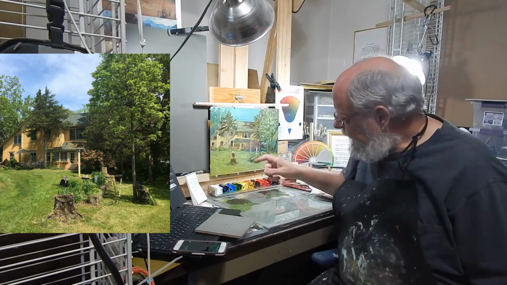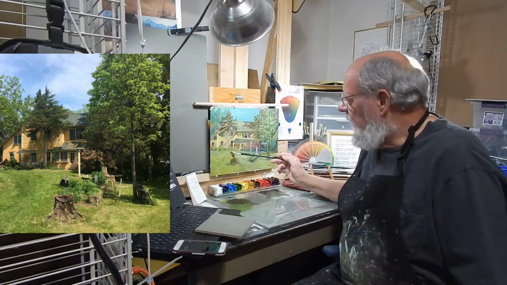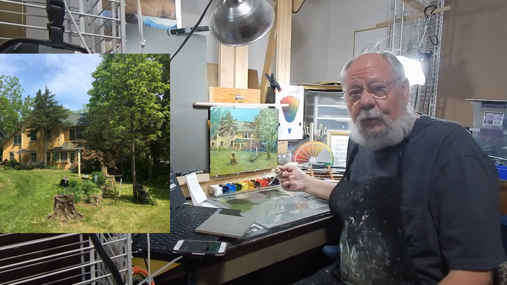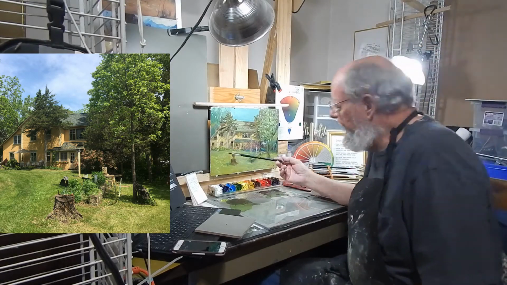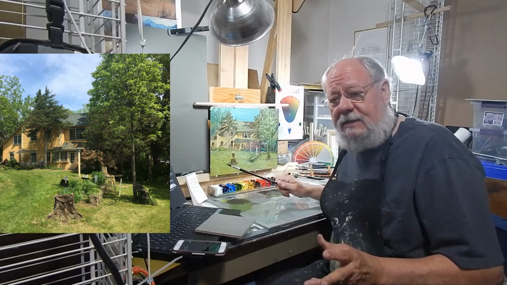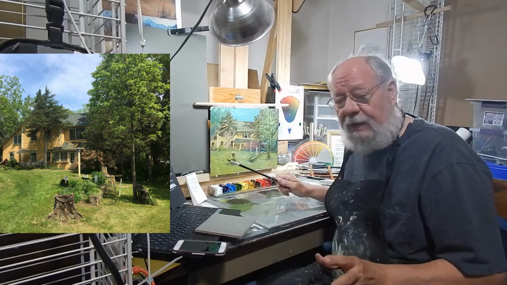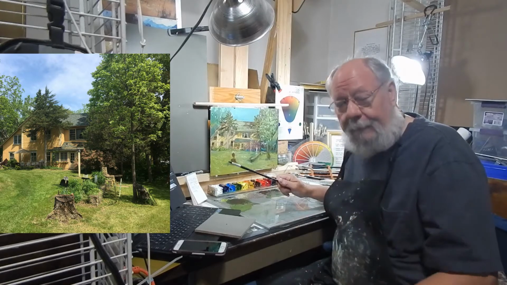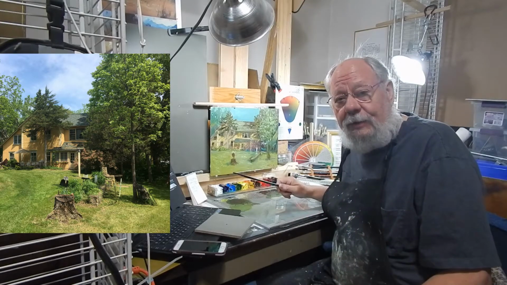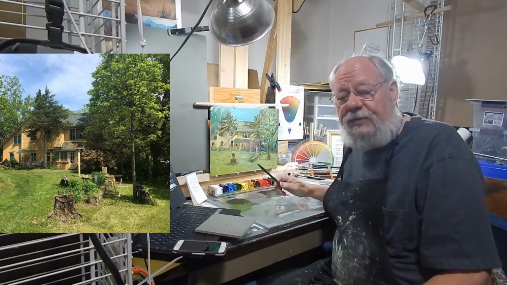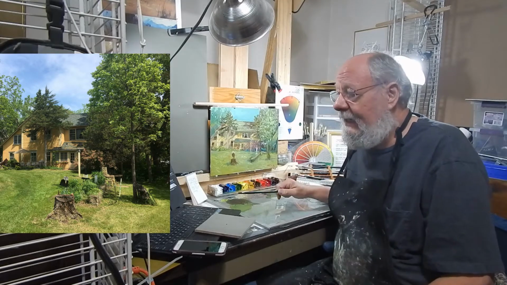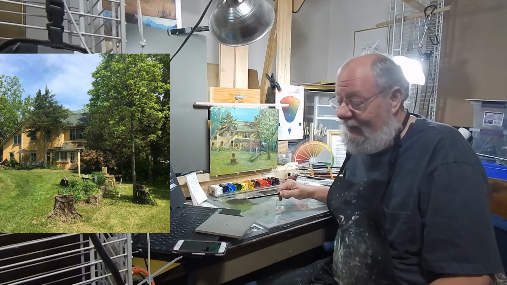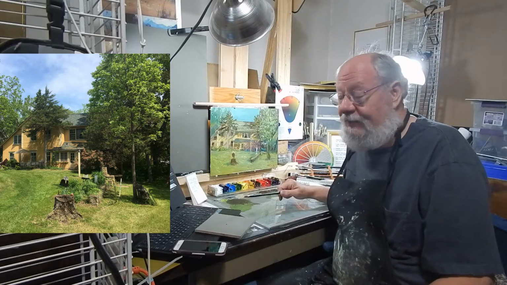Okay, this image needs some work. The issue was, and it is a lot of times in plein air, that your sun gets away from you. You try to follow the sun. I was not trying to follow the sun. It was just moving very fast.